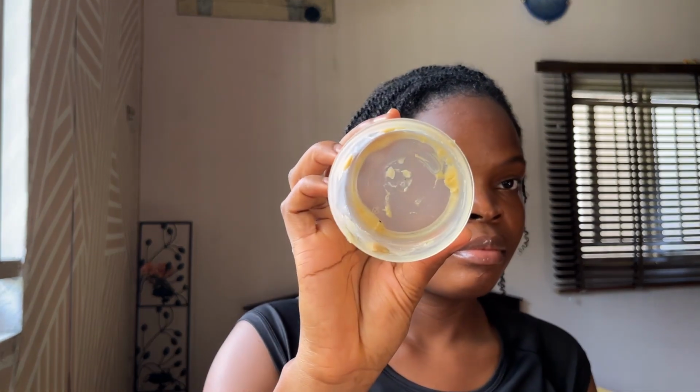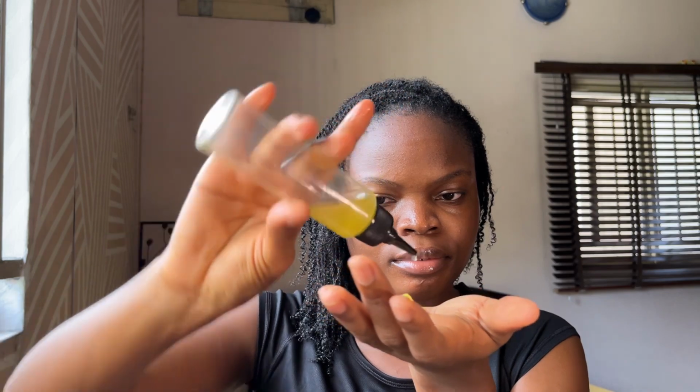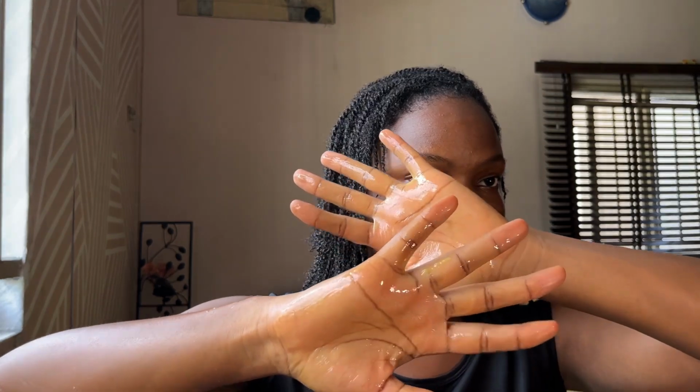So for low porosity, the first thing is that you would experience resistance to saturation. If you've ever tried to wash your hair and you have difficulty getting your hair wet or saturated, you would definitely have low porosity hair. That's like the first thing most people would always know they have low porosity hair. Trying to actually get your hair wet is a task.